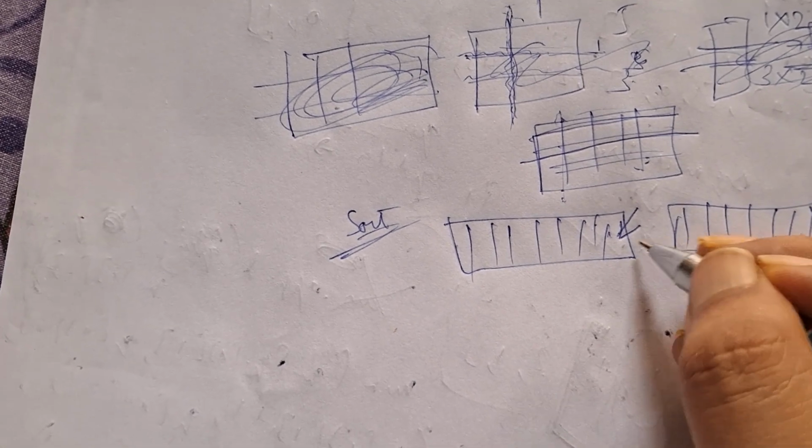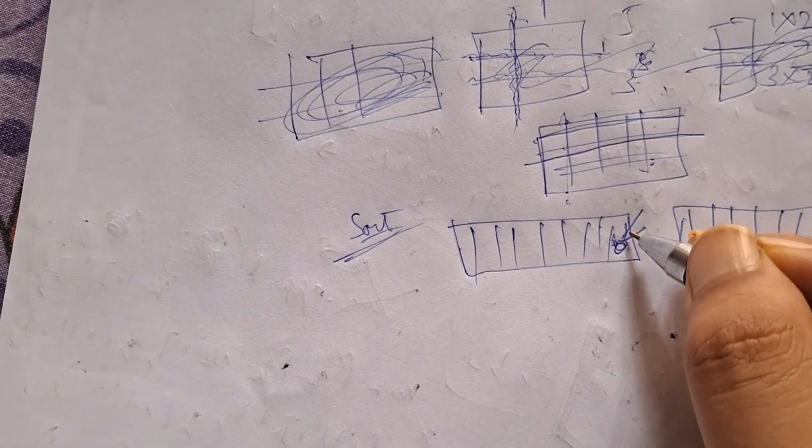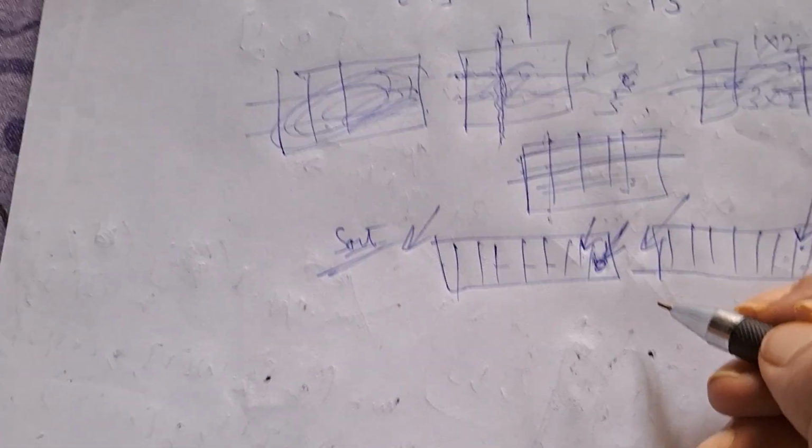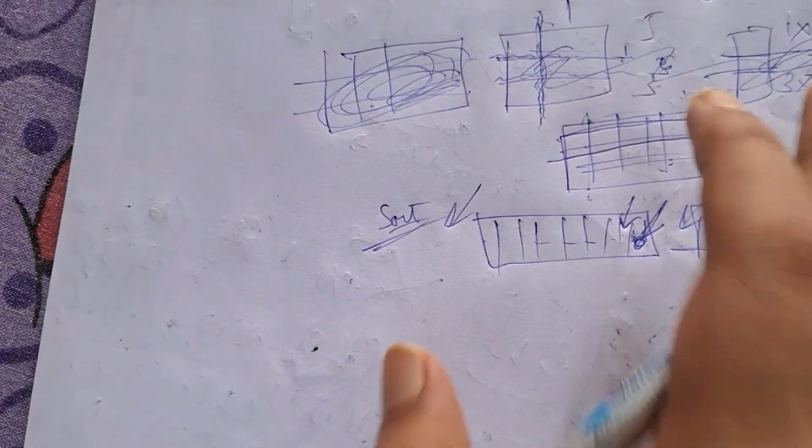Now check for this and this. If this element is greater, you execute this and go to the next element, and so on you go till over here, and you get the answer. Now what is the basic operation for this?